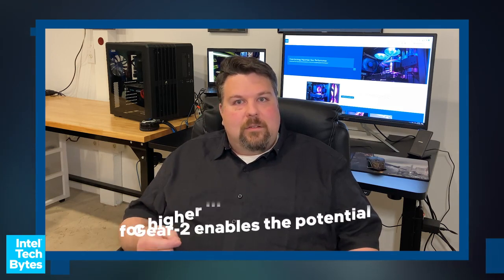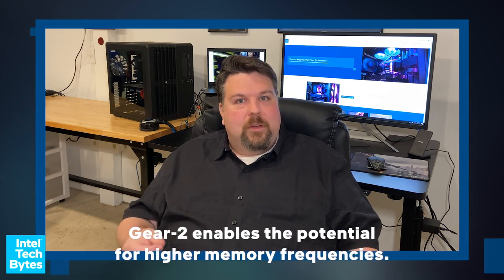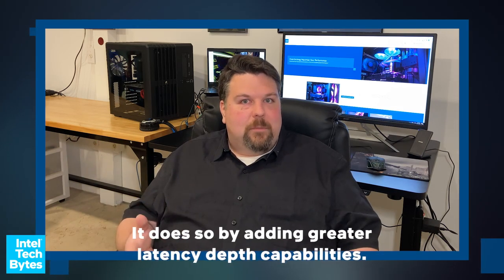There's an all-new memory controller here, and on this new controller, we've added something called Gear 2 support. And Gear 2 enables the potential for higher memory frequencies. It does so by adding greater latency depth capabilities, and we still have retained the Gear 1 that people love to use, so that's available as well. And these new knobs add to a suite of about 24 existing overclocking knobs, all to give you the ability to extract the maximum performance out of your processor.